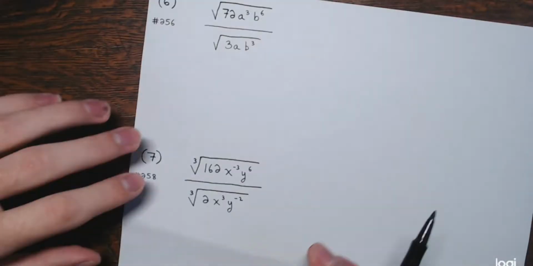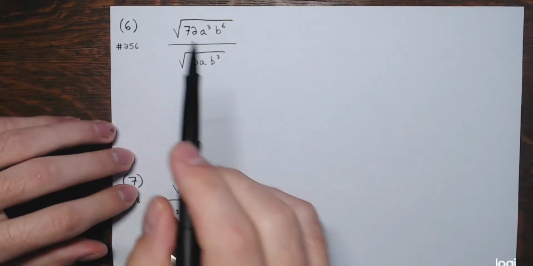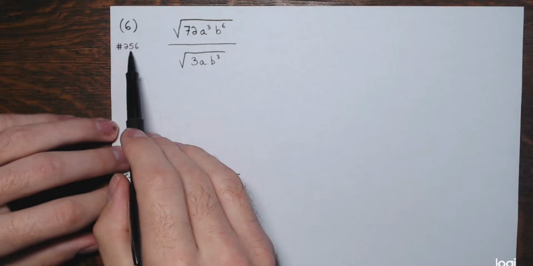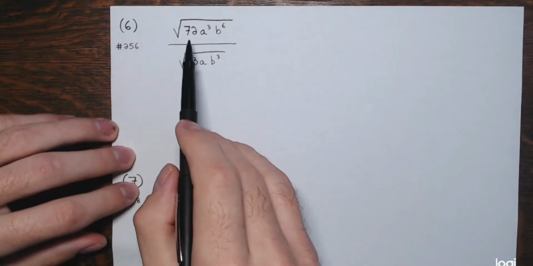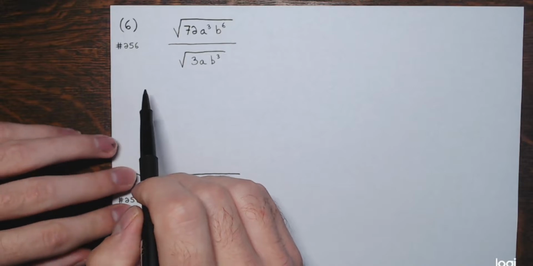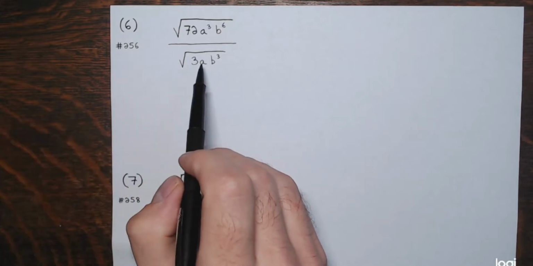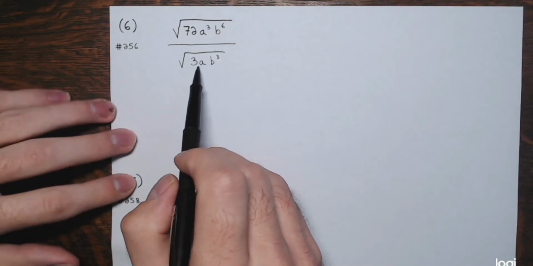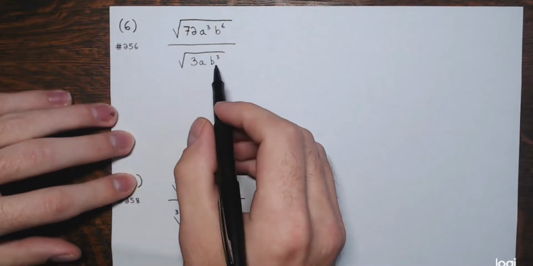All right. Now my last page here has got 2 separate problems. Example 6 is exercise 256 in the text. Again, dividing square roots. Now notice that a and b are both factors in this denominator here, so a can't be 0, b can't be 0.